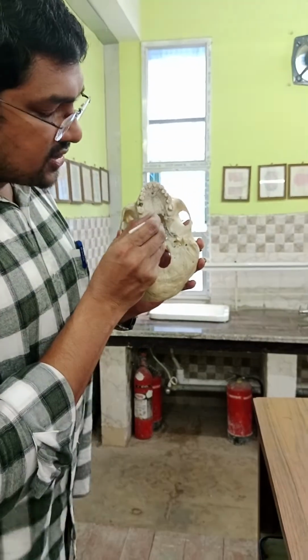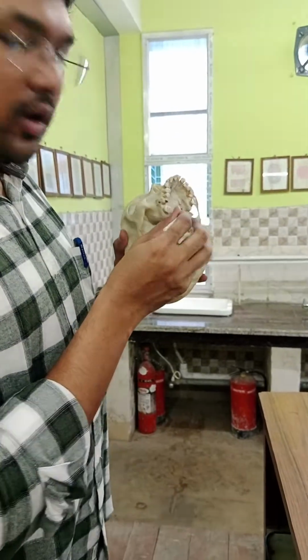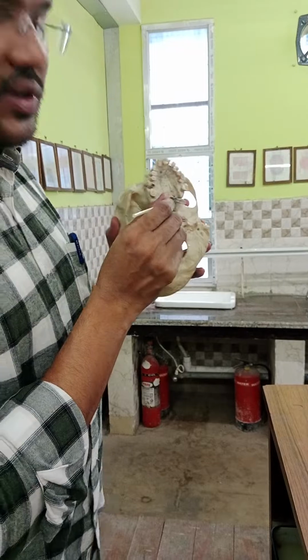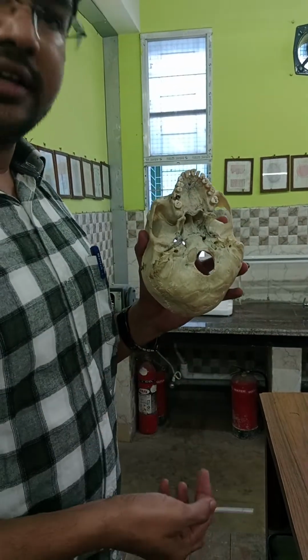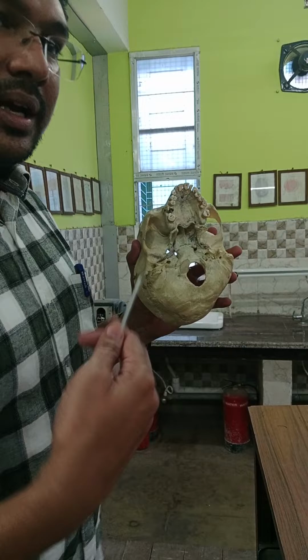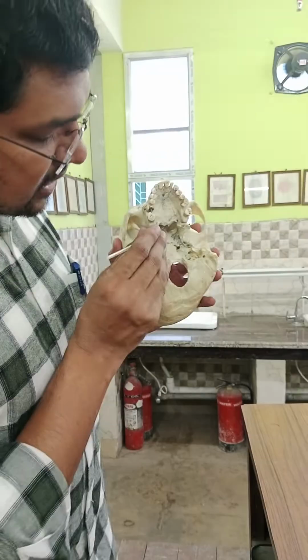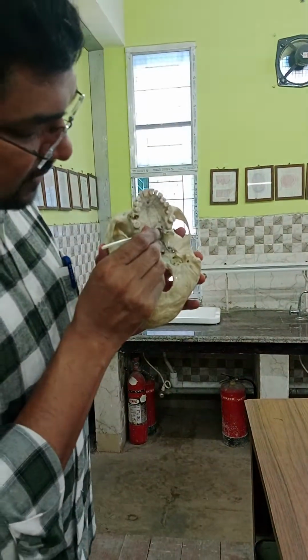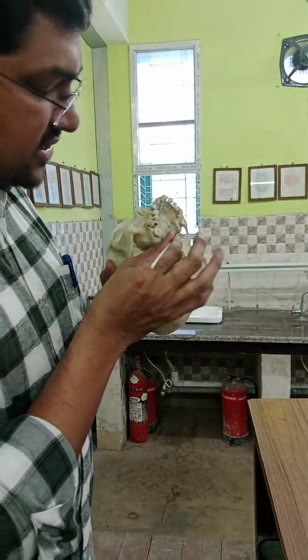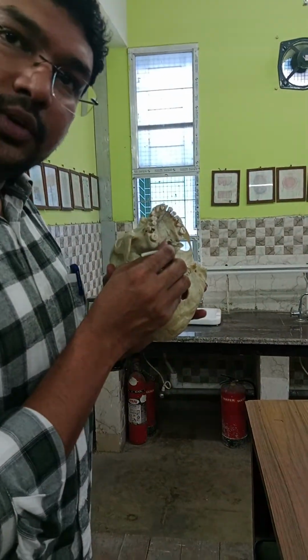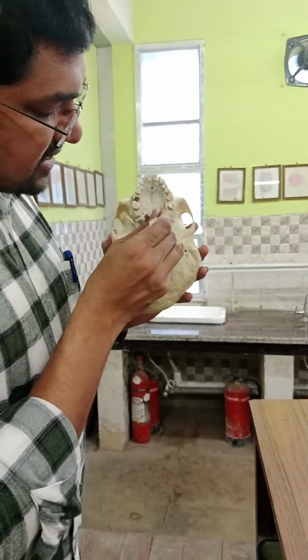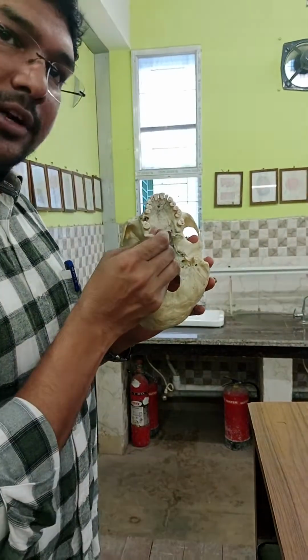Just posterolateral to that, on the posterior aspect of the alveolar process, you can find two foramina on either side. What are those? Lesser palatine foramina, which carry the lesser palatine vessels and nerves. So the greater palatine foramen and lesser palatine foramina are seen here, at the junction between the alveolar process and the perpendicular plate of the palatine bone. This is the posterior border of the hard palate.